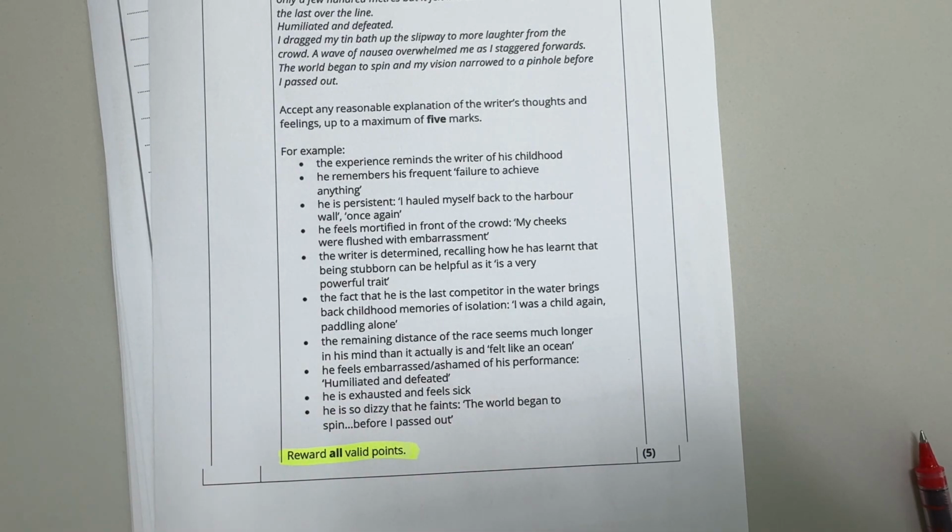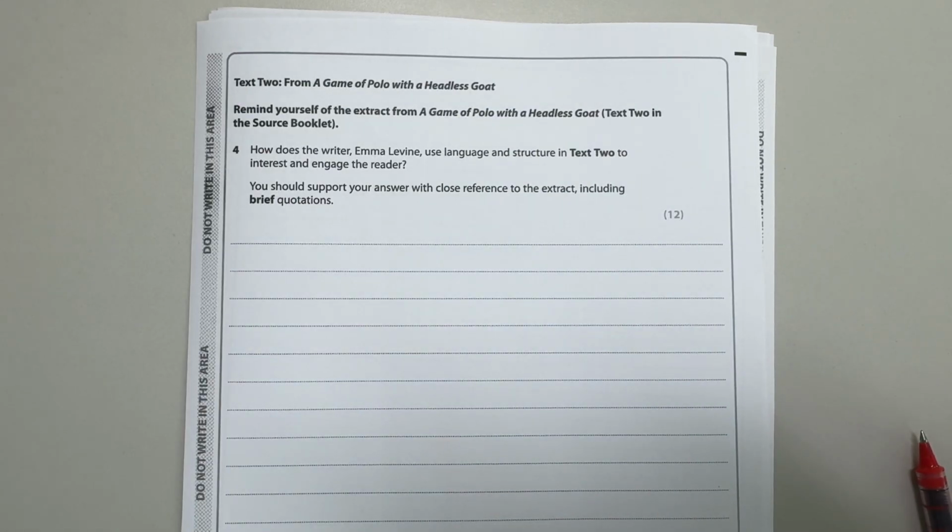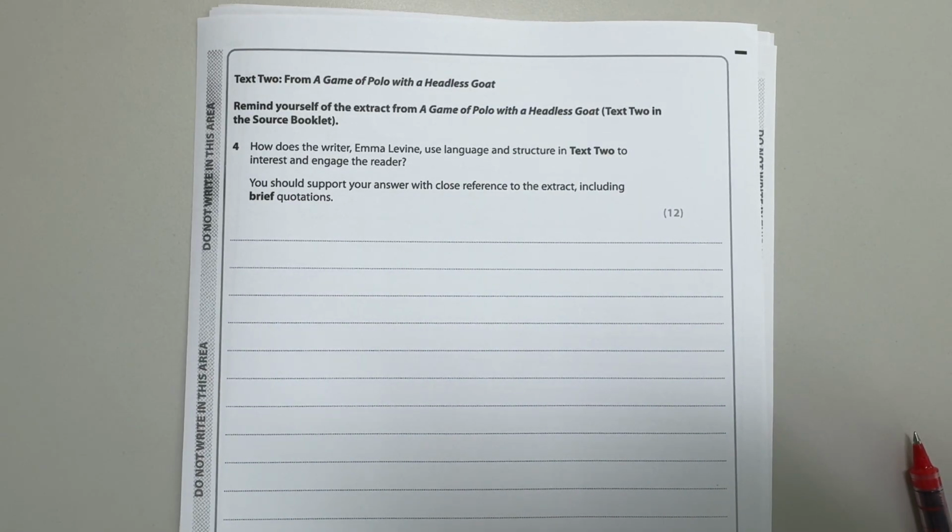The examiner will reward all valid points. So if you are answering the question and you've taken it from that particular paragraph, you should get the mark. So far, so good. So question 4 and 5 is where students potentially start to struggle a little bit.